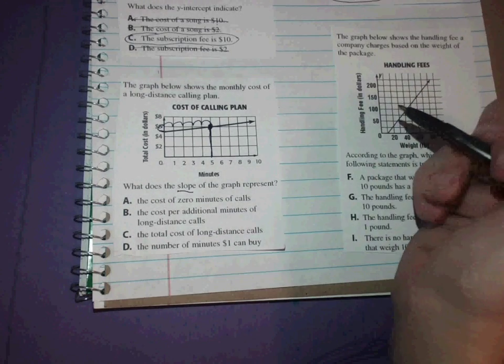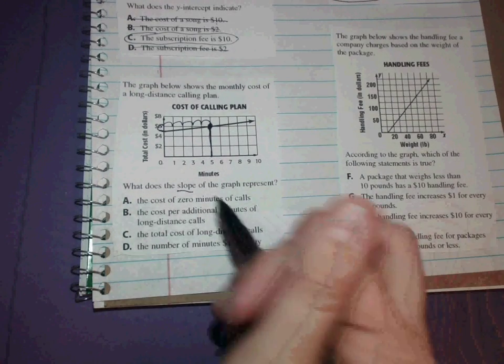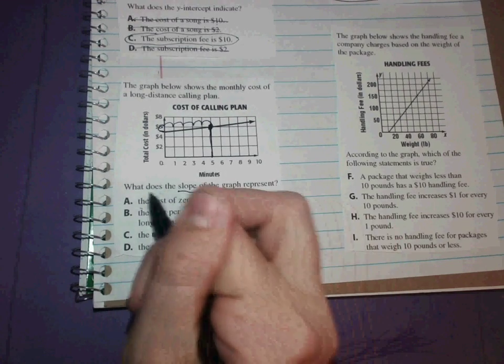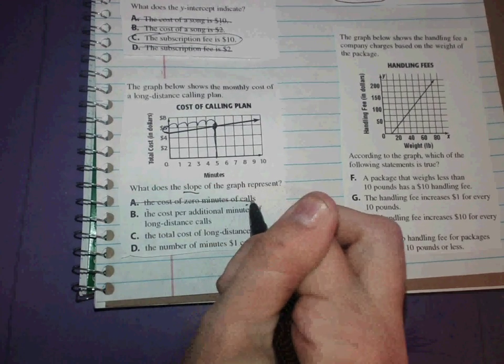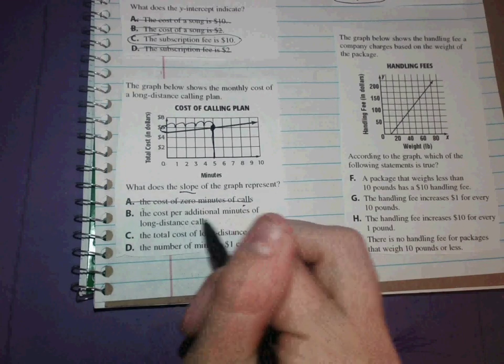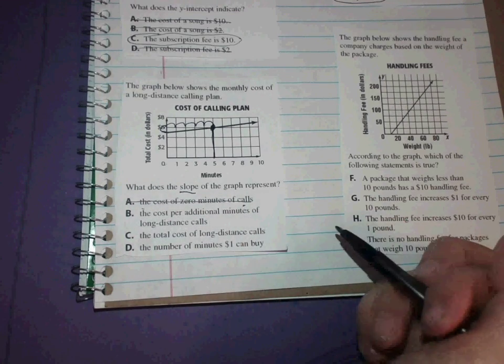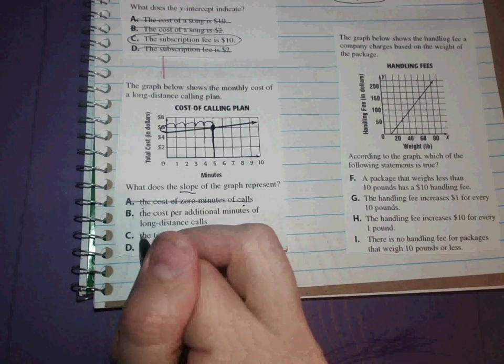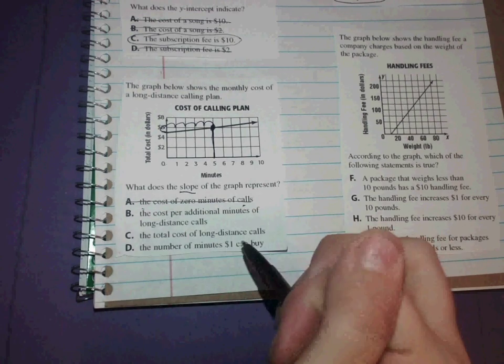use 5 minutes. So would the slope be the cost of 0 minutes of calls? Well, no, we talked about that. That's the y-intercept. Is that the cost per additional minutes of long-distance calls? Maybe. Let's keep going. The total cost of long-distance calls?